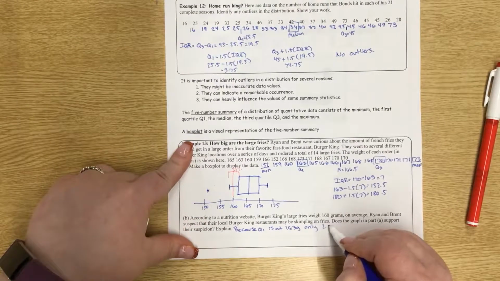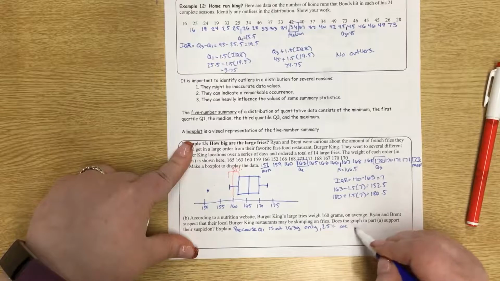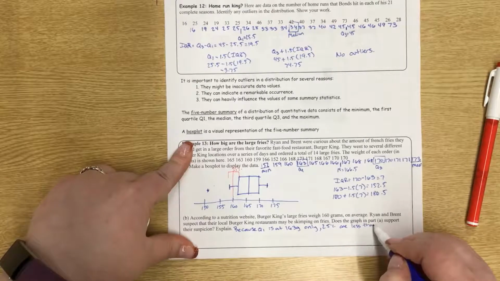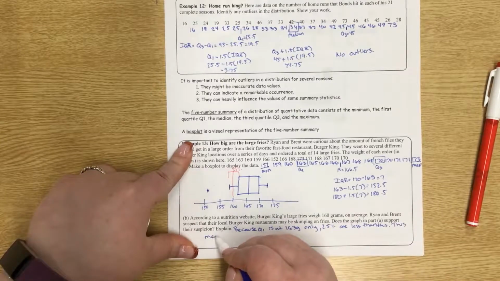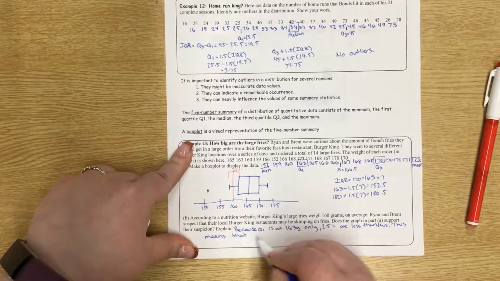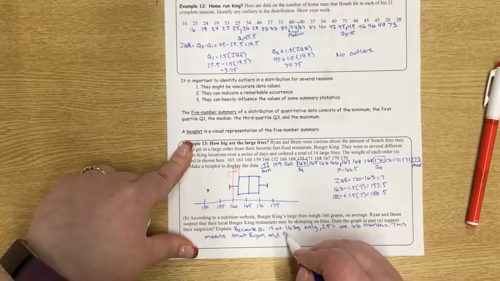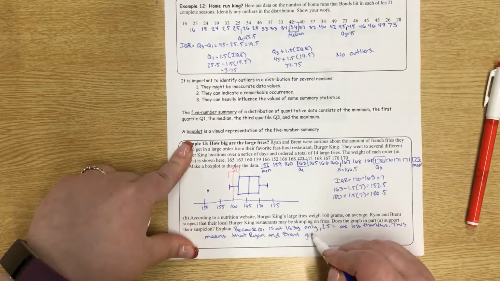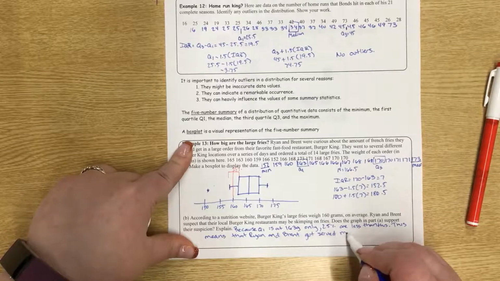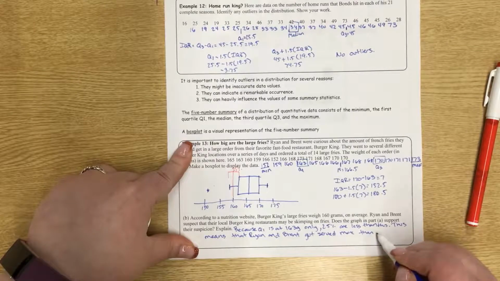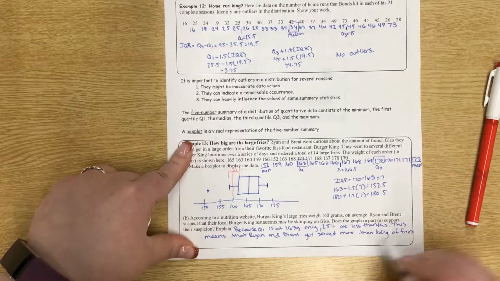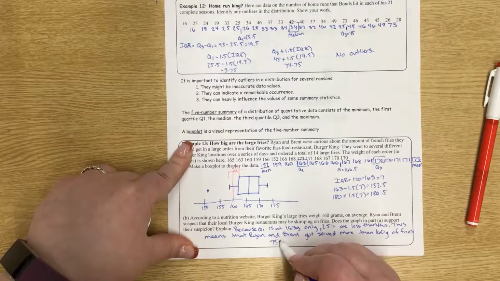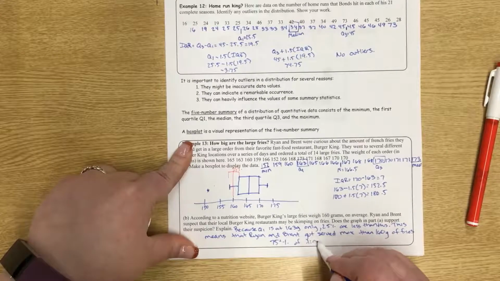only 25% are less than this. This means that, what are their names? Ryan and Brent got served more than 160 grams of fries 75+% of the time. Lucky them.